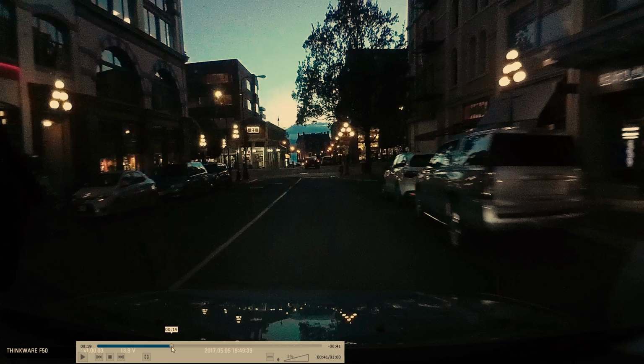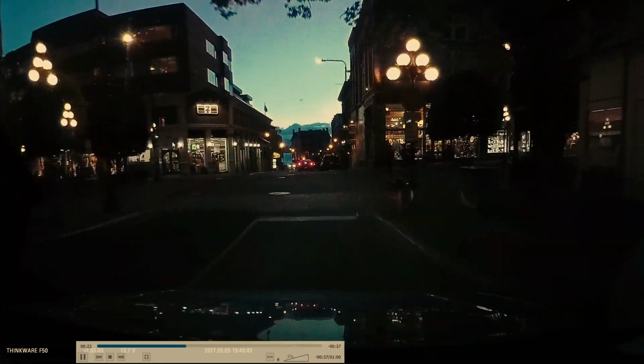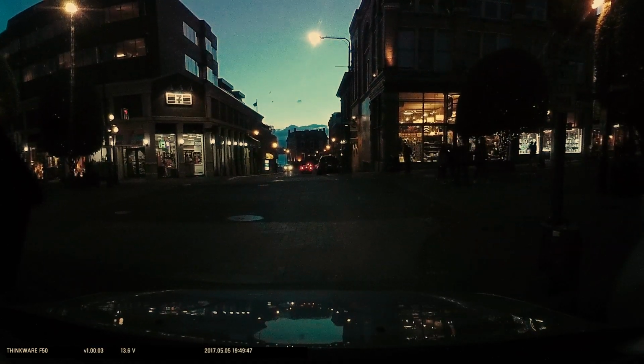Scan, especially in the evening, especially at nighttime when it's hard to see, and lots of people are not wearing reflective clothing. So unless you look for them, you're going to miss them.